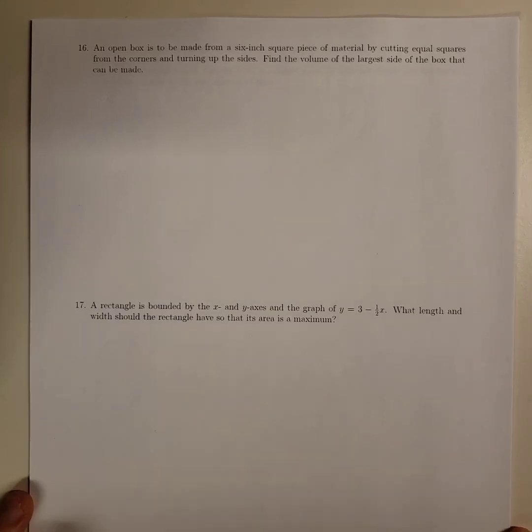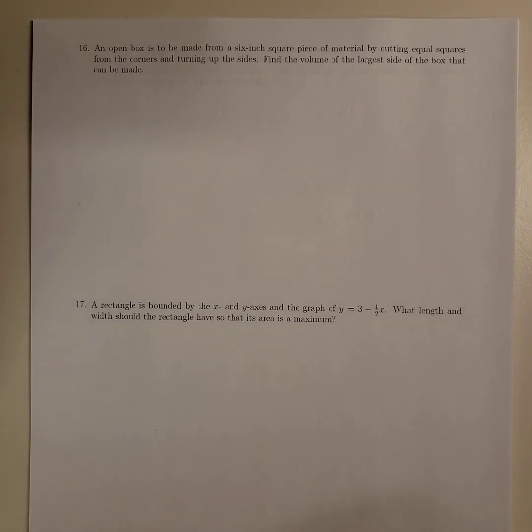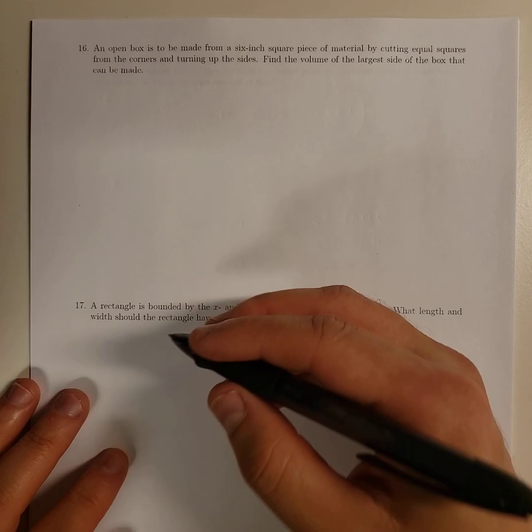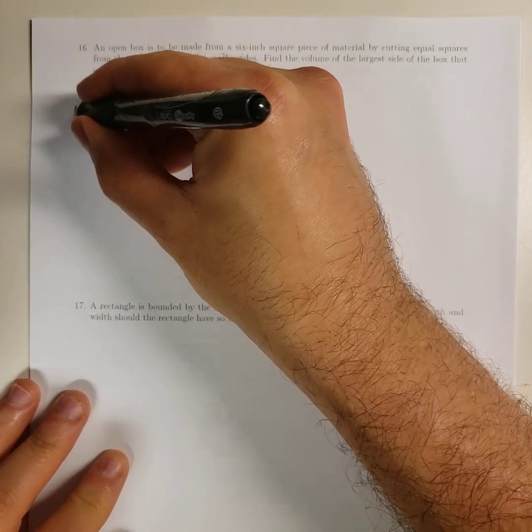Okay, here we have another classic problem with these optimization problems, creating a box out of just a piece of cardboard or a piece of material, maybe like a piece of metal or something like that. So the idea is that we're looking at a square.